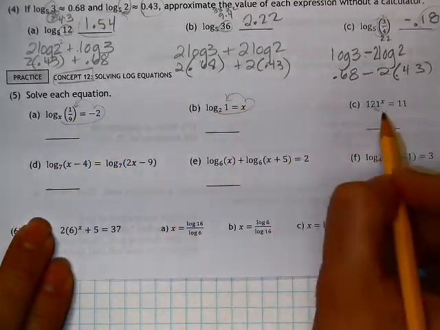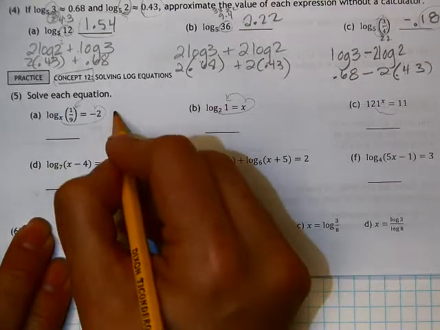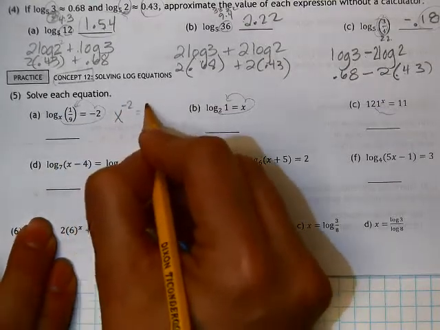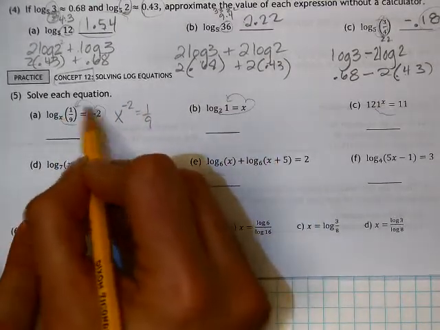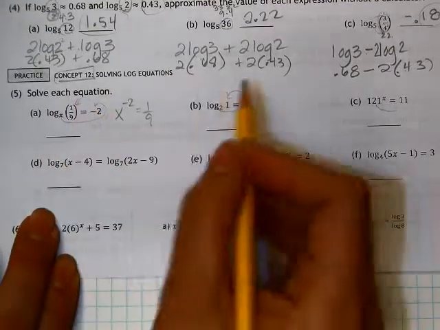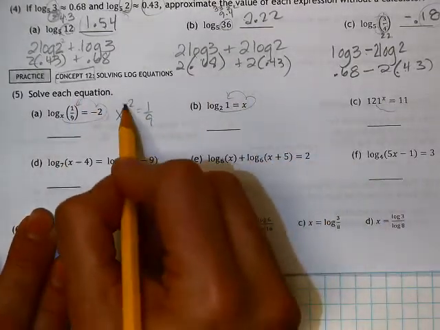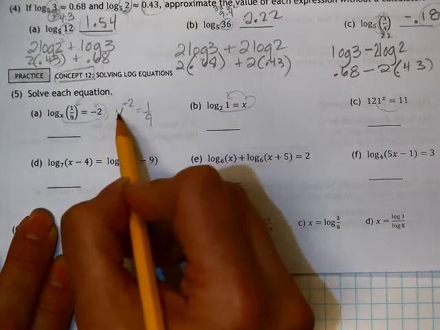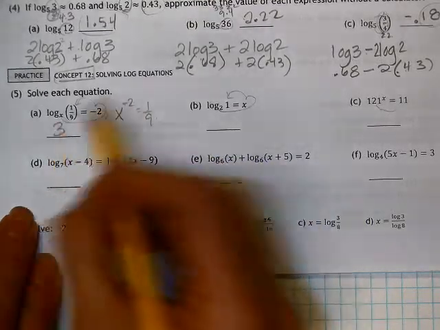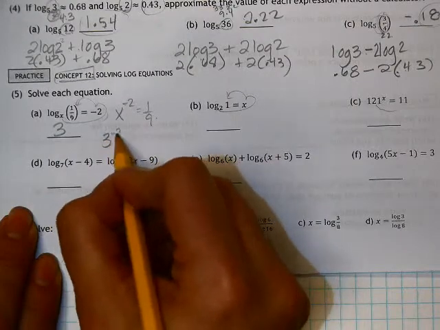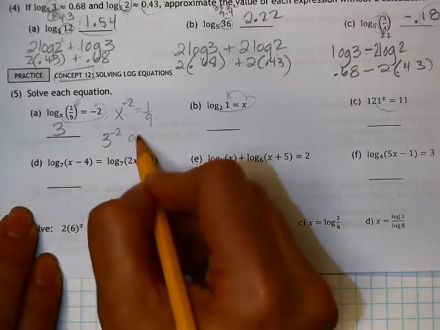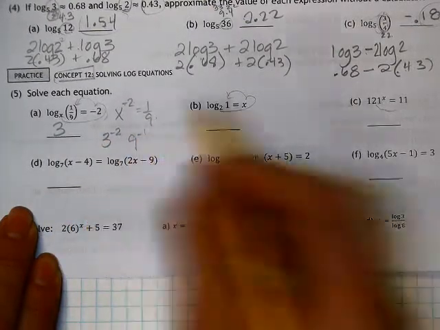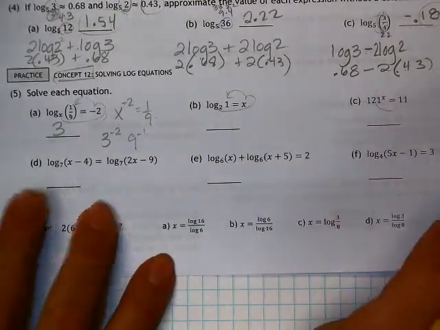For all of these things, we just really want to look at what it would be snailed. So this would be x to the negative 2 is equal to 1/9. So again, it's this to the this equals this. Nice little snail action there. So remember, negative flips it. So we're already going to take care of the flipping action here. And then 3 squared would give me my 9. So if I said 3 to the negative 2, that would be 9 to the negative 1 power, and then that flips it to equal 1/9. So 3 would be my answer.